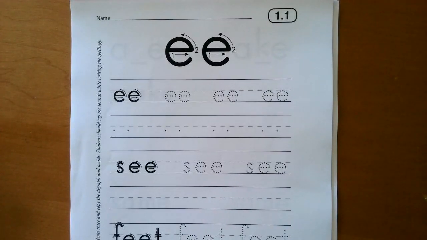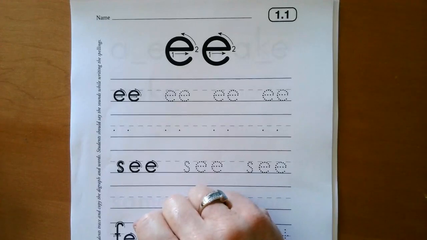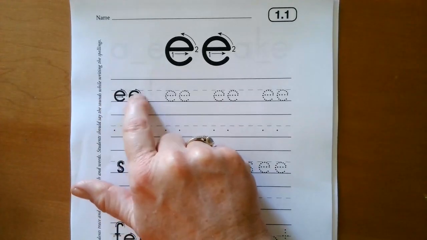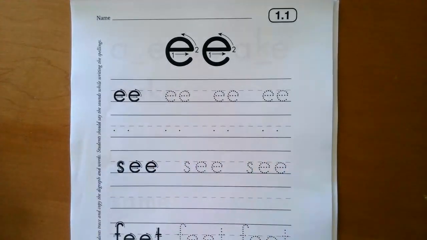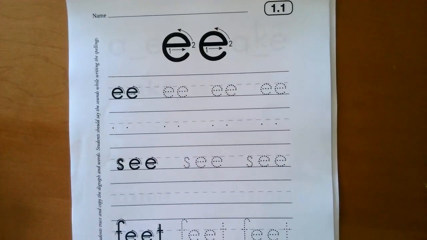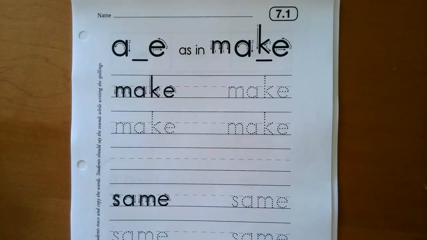As mentioned earlier, they have the long vowel sounds. So for the long E sound, it's digraph EE. They want the students to trace these and say the sounds. So not the letters, but you would say E. E. And then they have some areas down here where they can practice without tracing. On this, you would have them say the sounds.